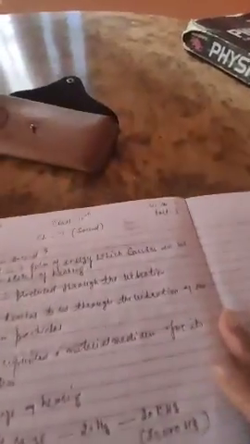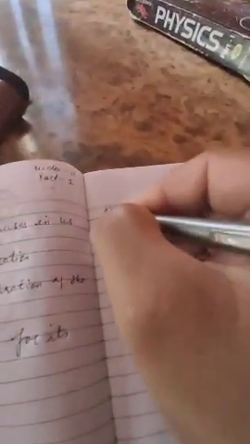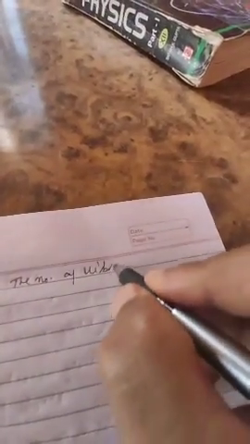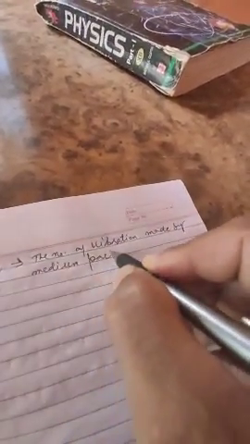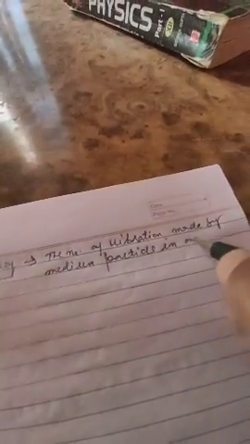Now the third point is frequency. Frequency: the number of vibrations made by the medium particle in one second is known as frequency.